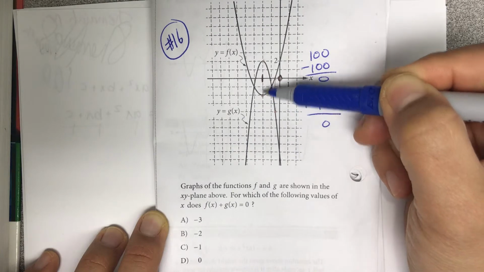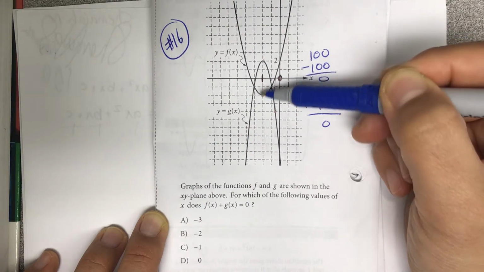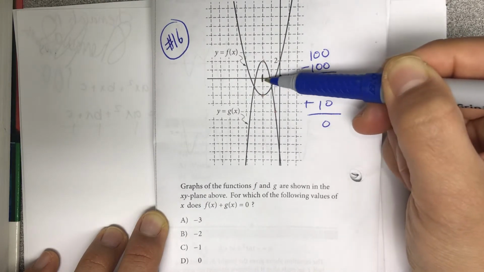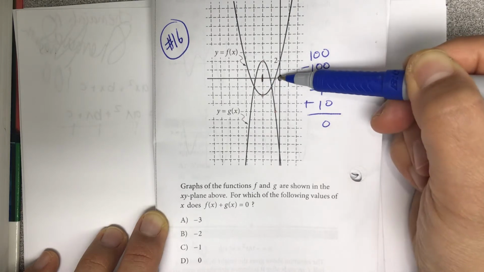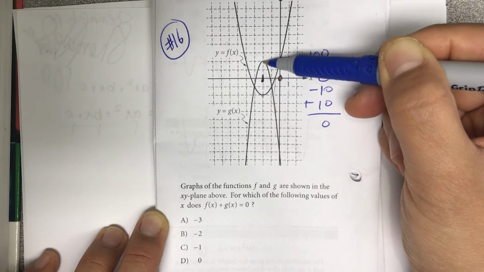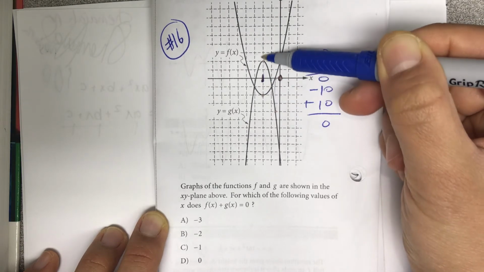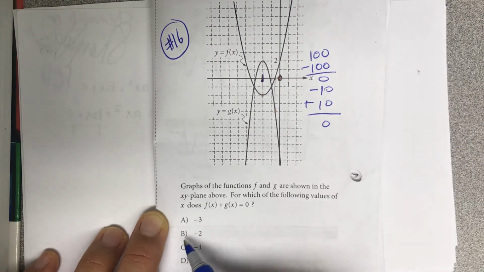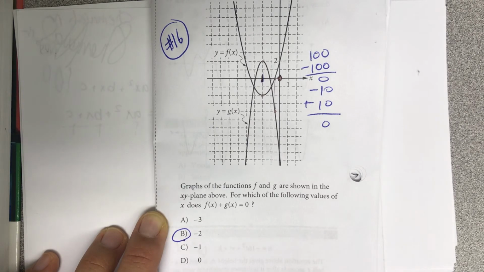Right over here where it adds up exactly to 0, if you were to look at where it pierces the x-axis, this is 0, 0, this is -1, and this is -2. If you were to draw a straight line through the x-axis, that's why the answer is B, -2.